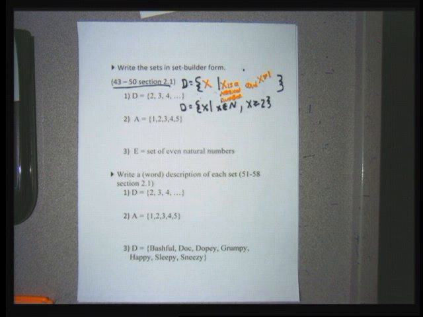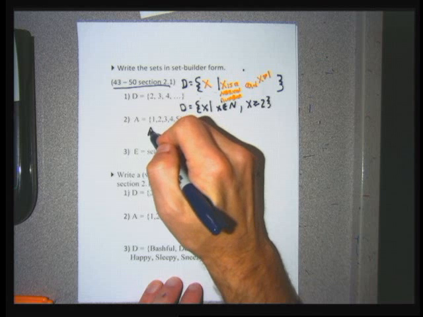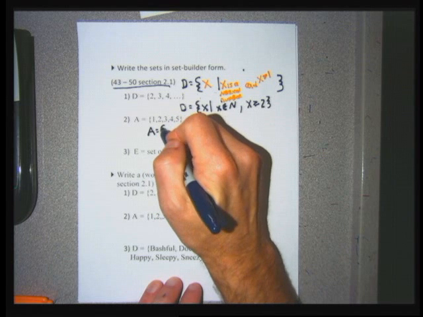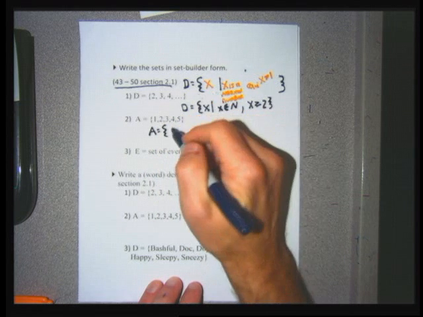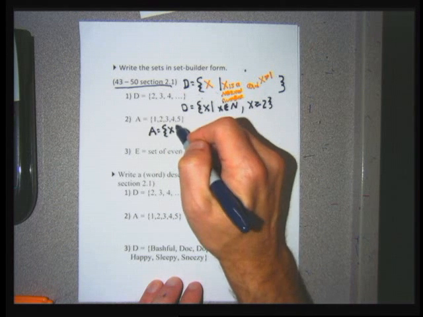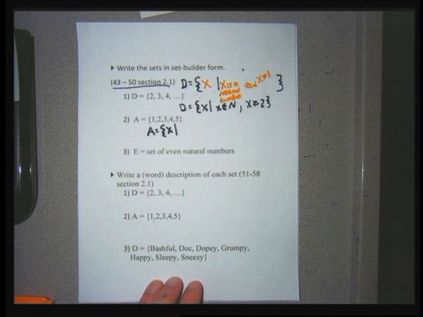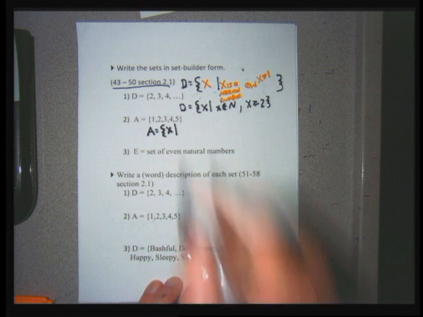Part 2 wants me to take A and write it in set builder notation. So I'm going to write A and then equals, and because we can do a variety of values, I'm going to say it's a set of all X such that, and now there's going to be, again, multiple things I can write to the right of this vertical bar that would tell me the numbers 1 through 5 are in the set. This would be a way to do it.